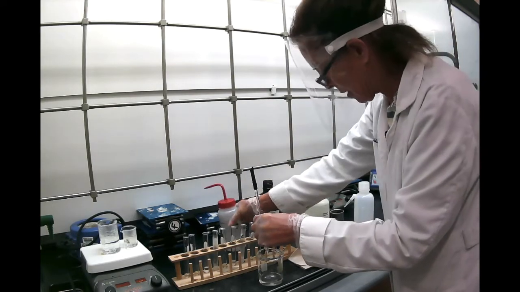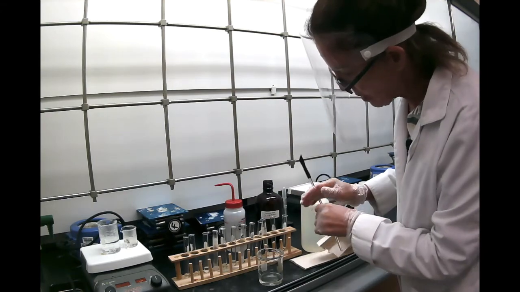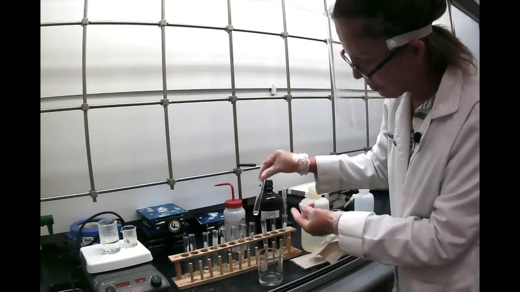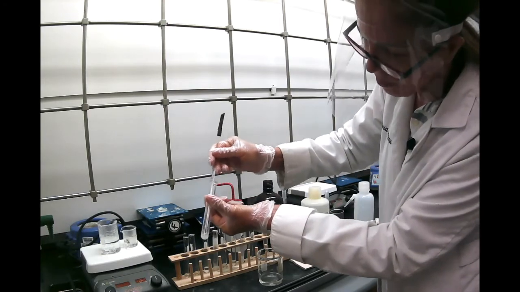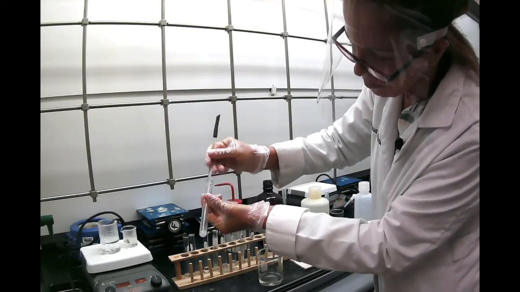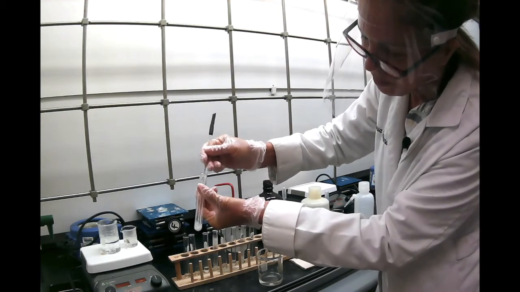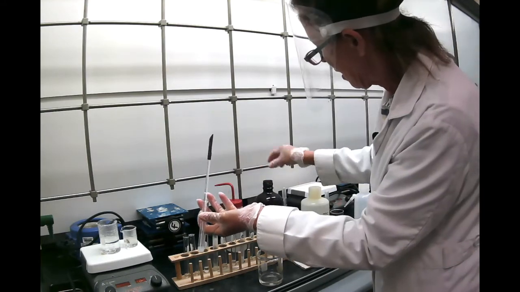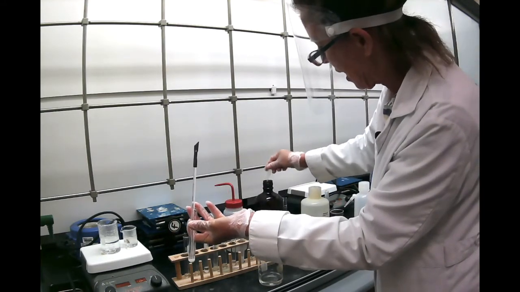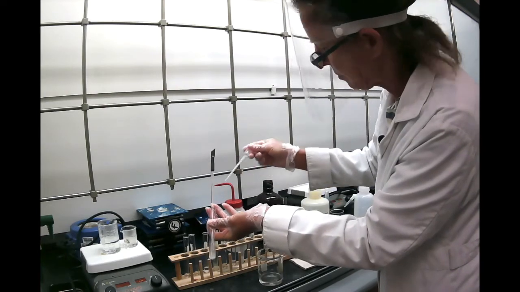Then we're going to look at benzoic acid. Benzoic acid right here with petroleum ether. And it really doesn't look like it's dissolving at all. You can see it's kind of a whitish thing. Every time I need to heat it, I'm going to add a little bit more because it evaporates very quickly.